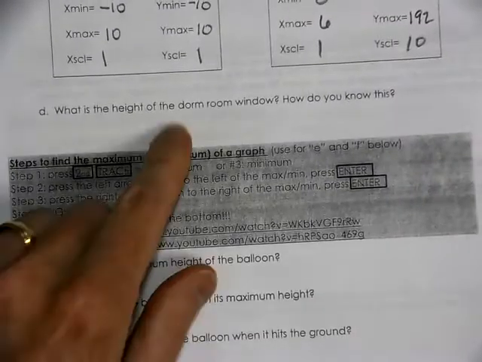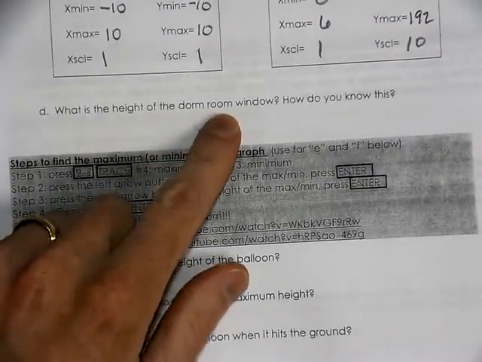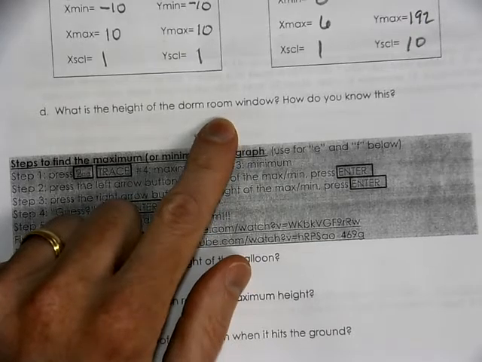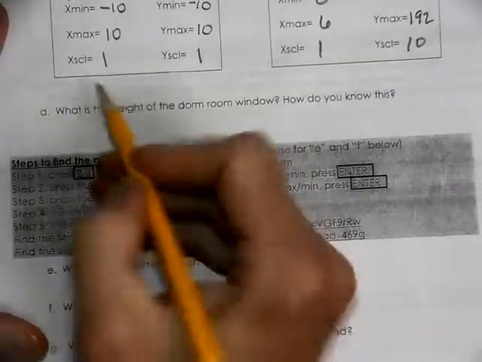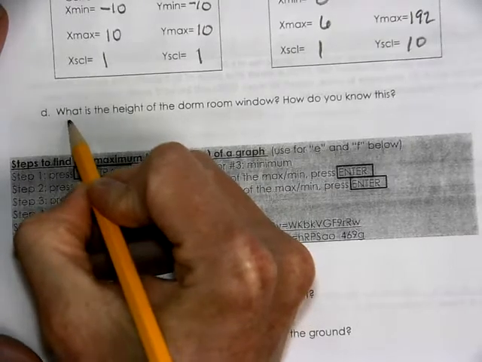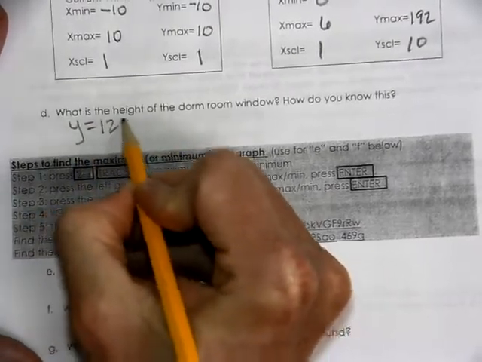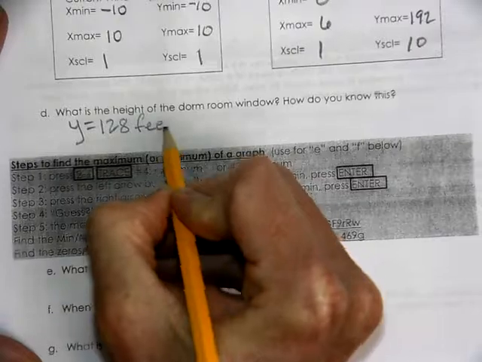What height is the dorm room window? What height is the spot where the water balloon goes out the dorm room window? 128. And those would be feet.